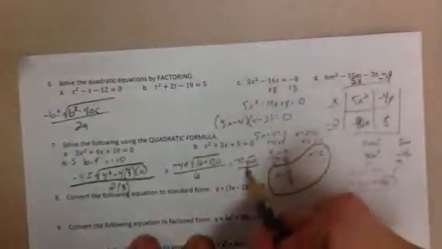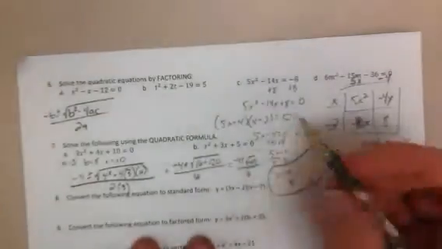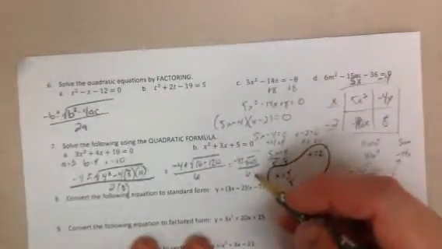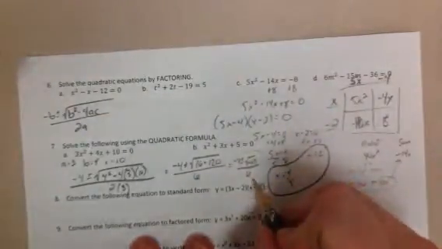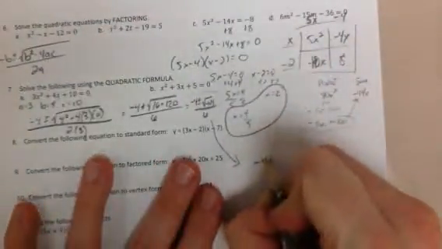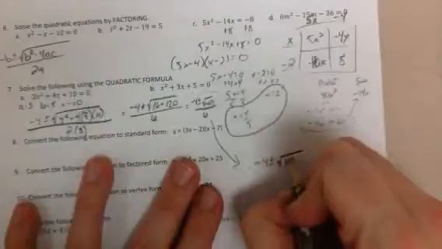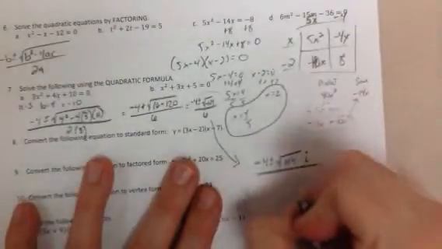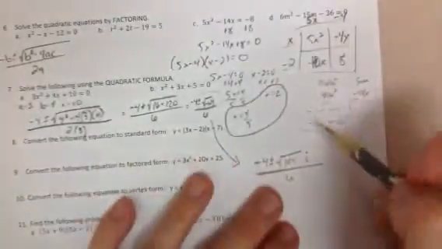And remember, if you have a square root of a negative number, we're talking an imaginary number now. You can take out that negative number. So we've got negative 4 plus or minus the square root of 104 times i, over 6. Remember, the square root of negative 1 is the imaginary i.